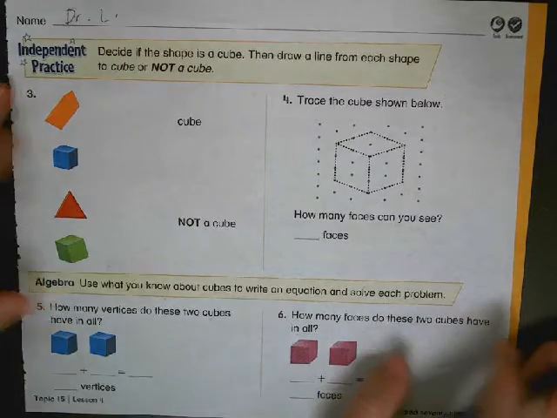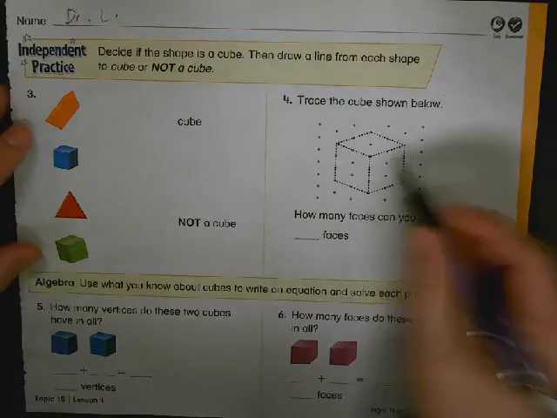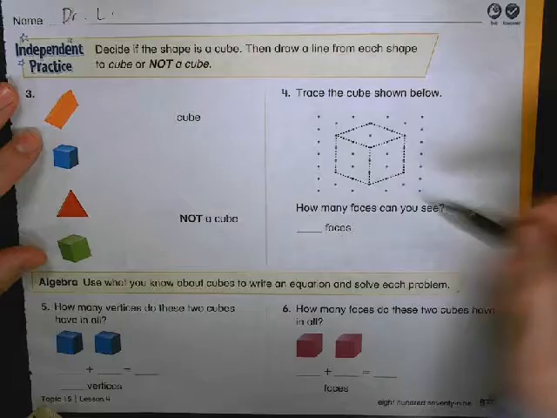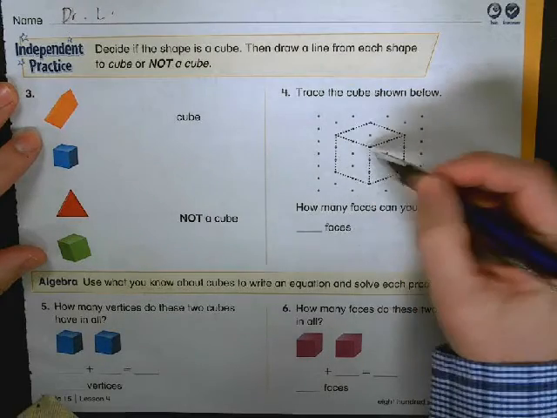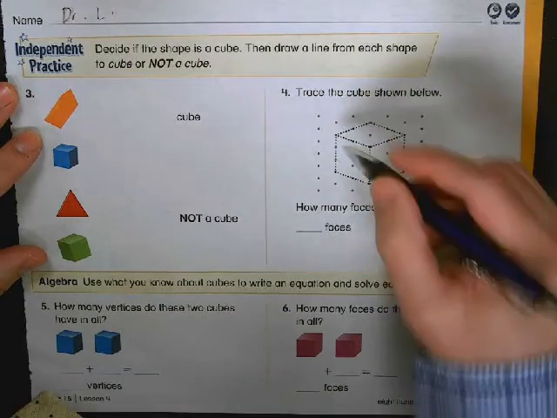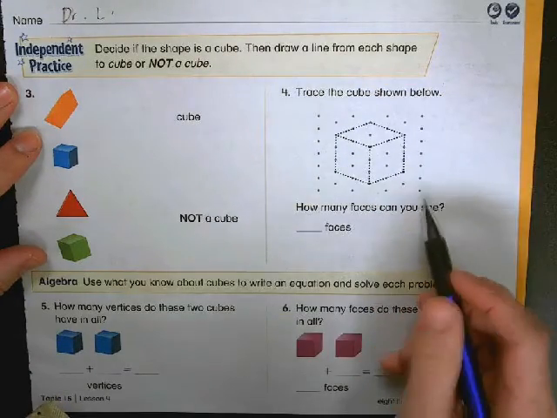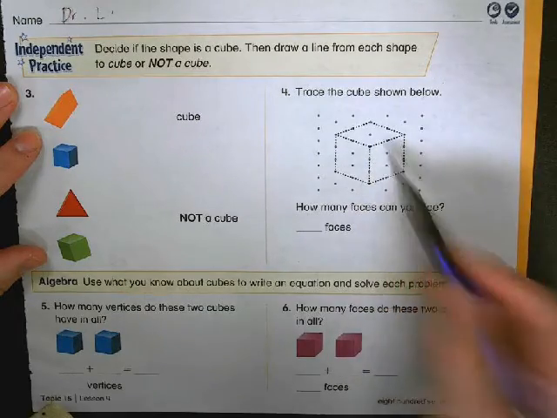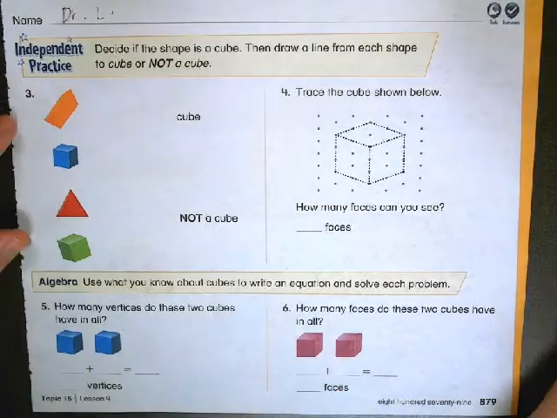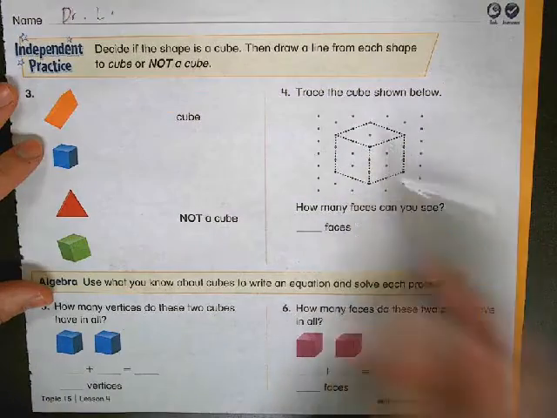Great. It says trace this. This is going to be on your test. So using these dots, you have to draw a cube. So if you look here, how they did it. Trace over that, and it says how many faces can you see? Well, how many can you see? You have to count how many you can see. We just talked about how many total faces it has, just how many faces you can see.